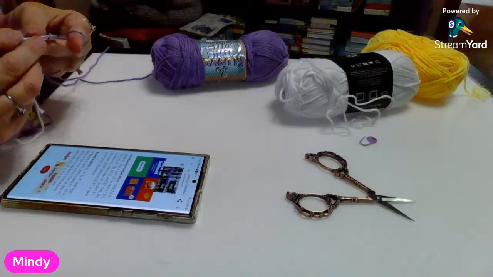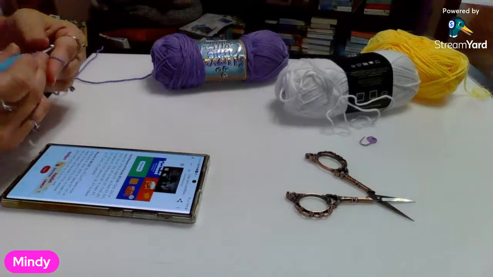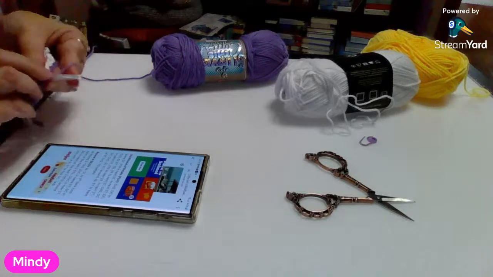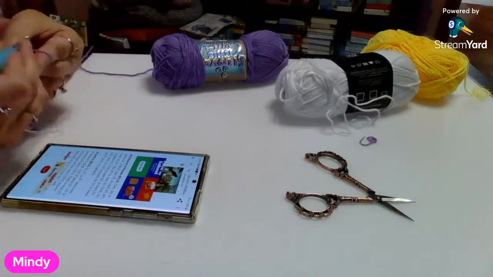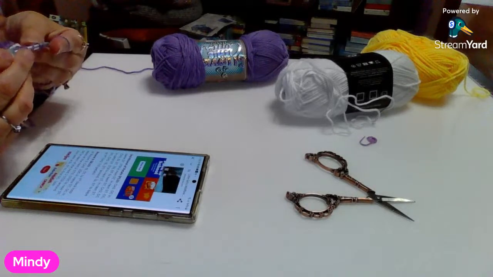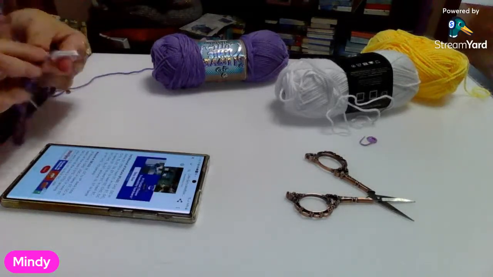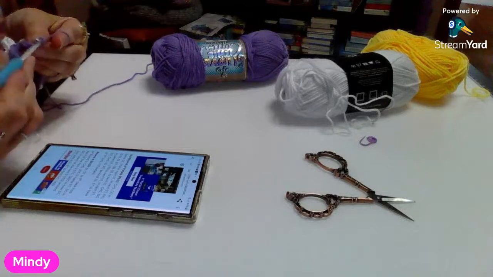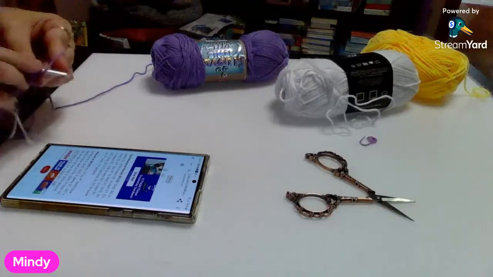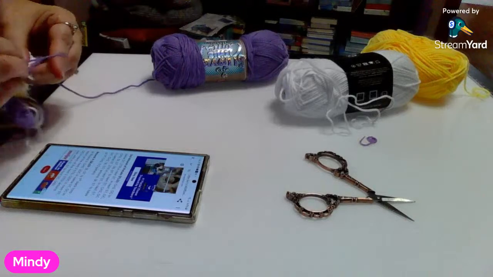Chain 2, double crochet, two triples in the next, double in the next with a chain 2 and a slip stitch.